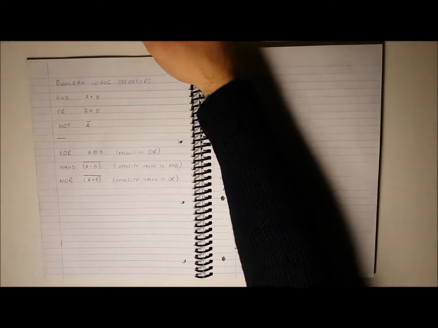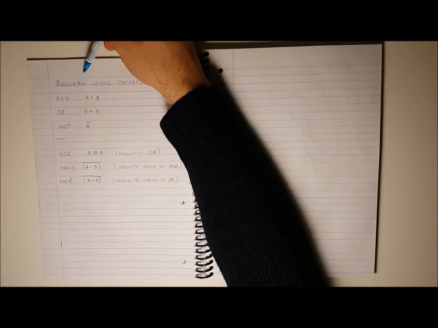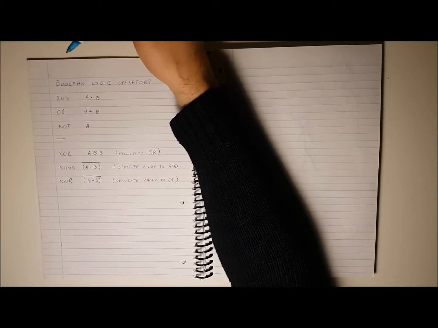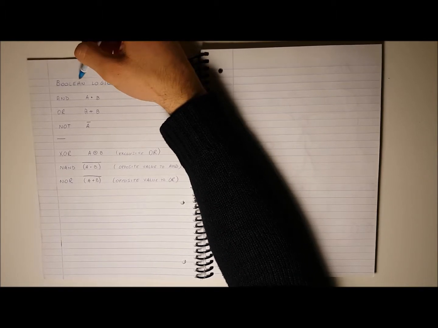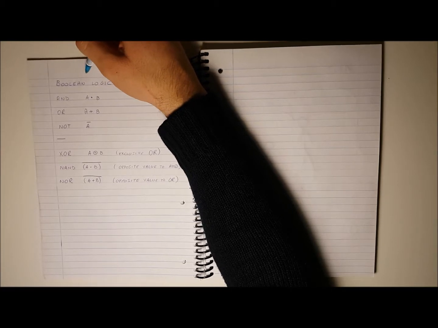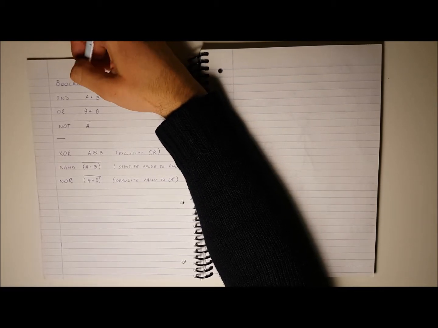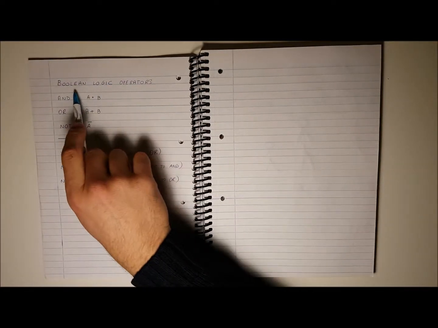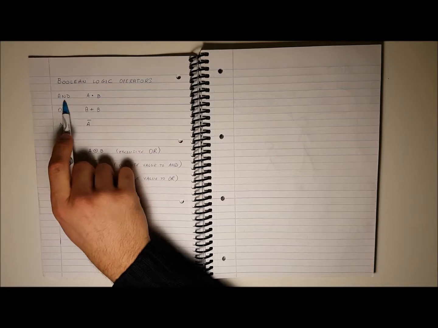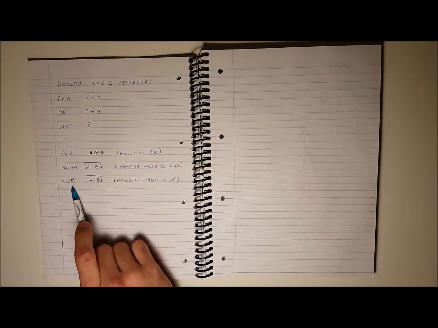So we have Boolean logic, which means it's either 0 or 1. It's something about the binary system. So it's either 0 or 1, or you can call it false or true. So 0 is false, 1 is true. And we have our three basic operators, which are AND, OR, and NOT. And there is also XOR, NAND, and NOR.